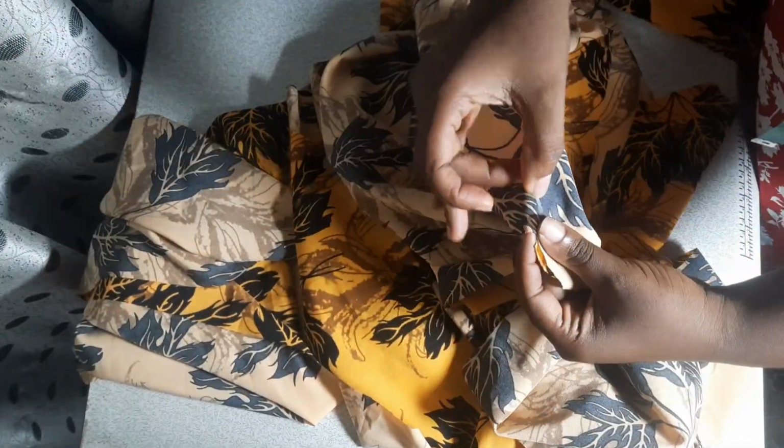After making my notches on my gathers, I'm going to be matching up the piece I cut for my gathers with my half circle skirt.